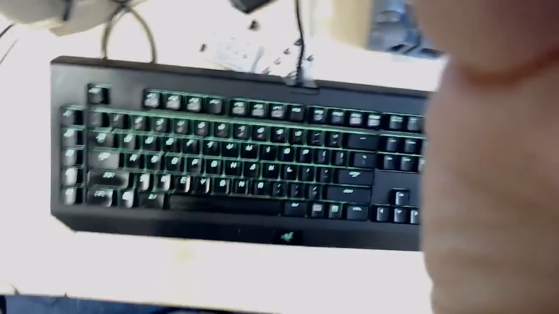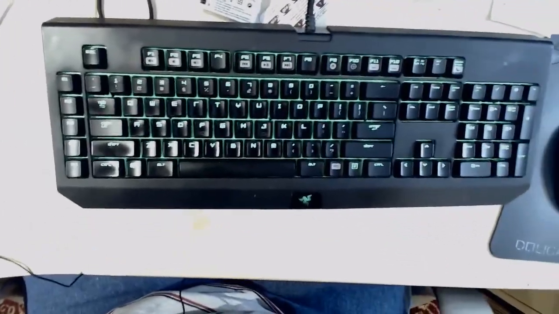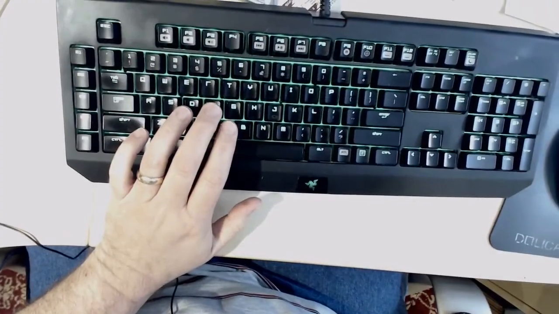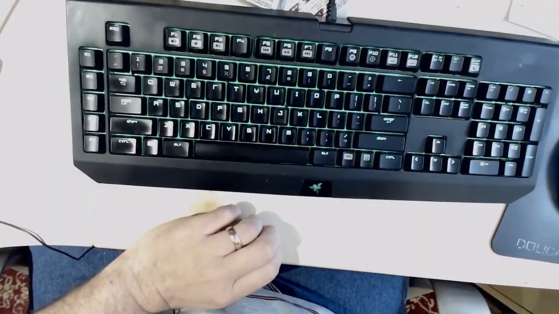Although while we're on, people were asking what my keyboard is. This is the keyboard that I have. It's just a mechanical keyboard. I didn't know that button did that. But it's very comfortable to type on.